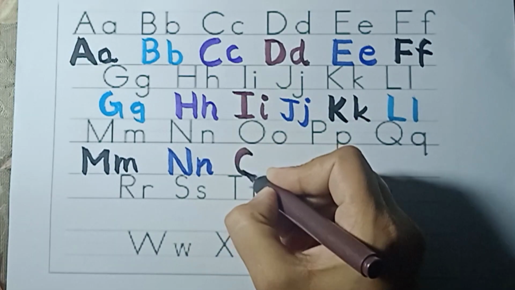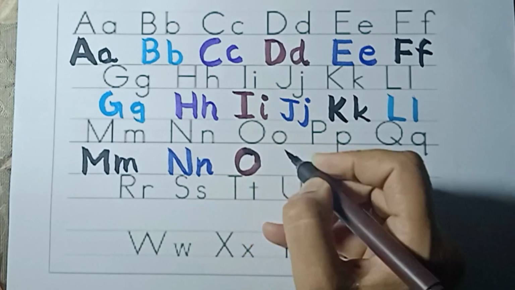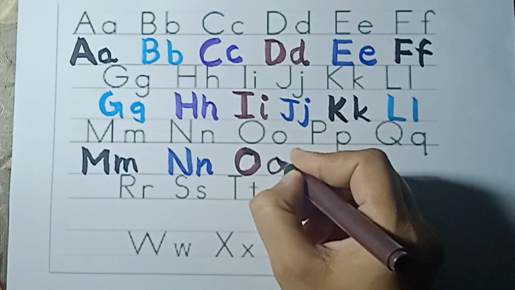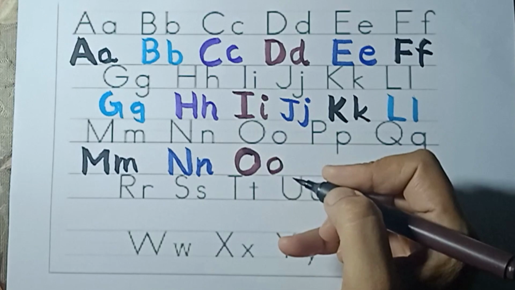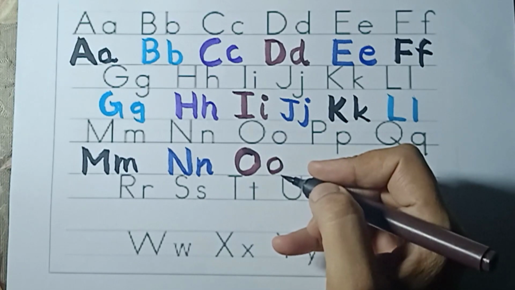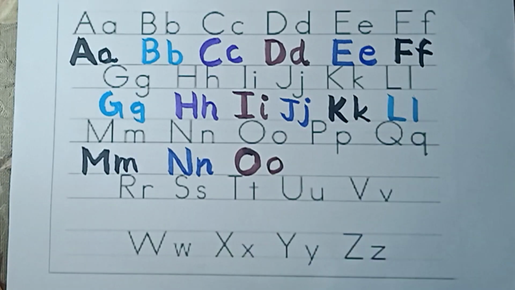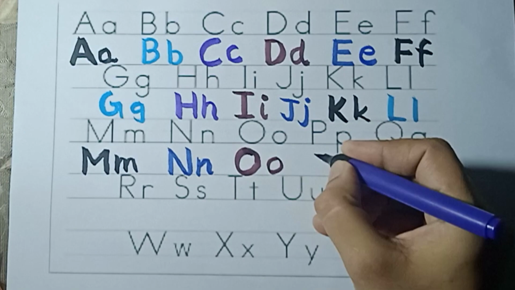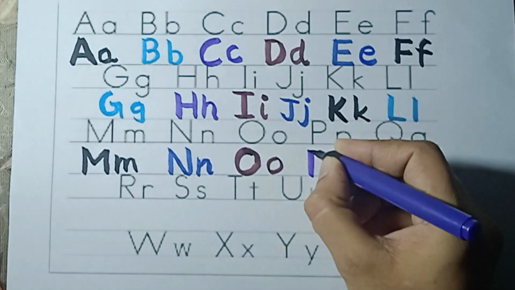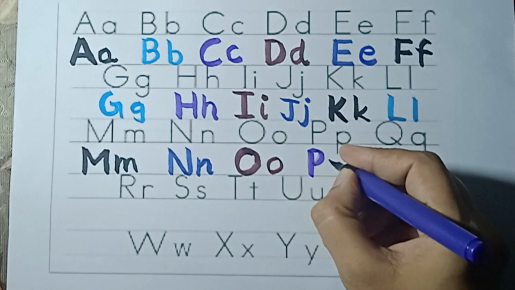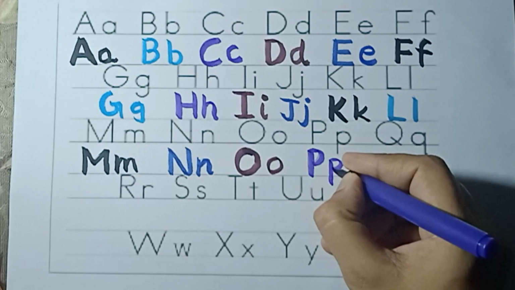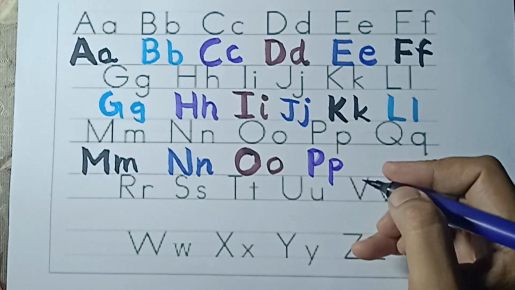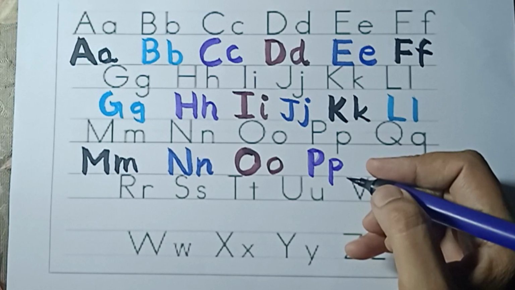O. Capital O. And this one is small letter O. O for orange. O for owl. P. Capital letter P. And this one is small letter P. P for peacock. P for pigeon.